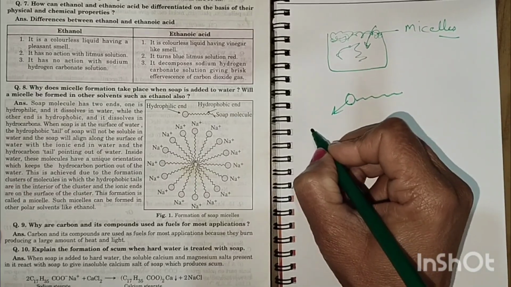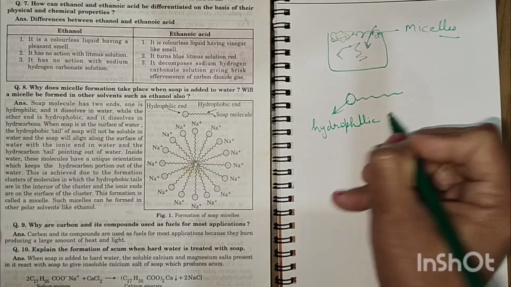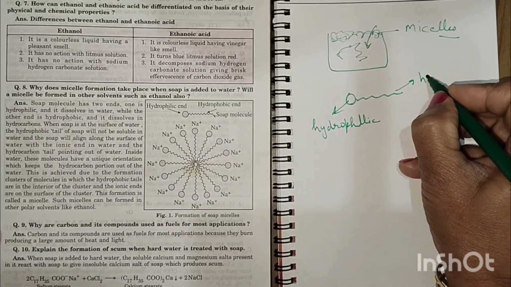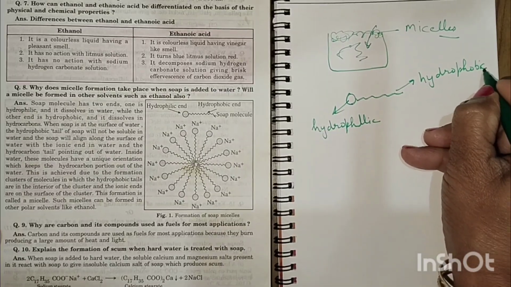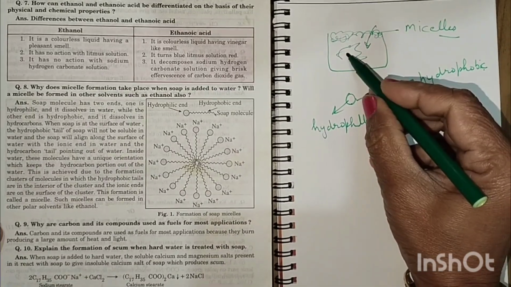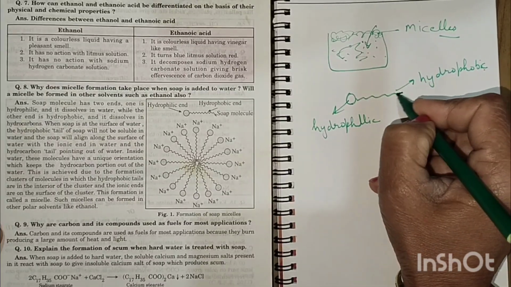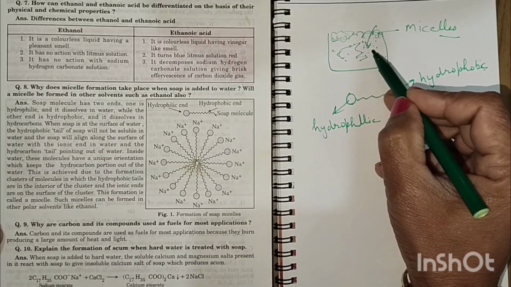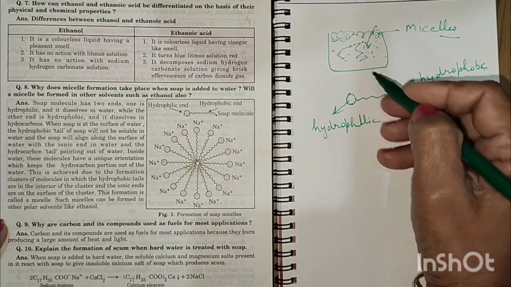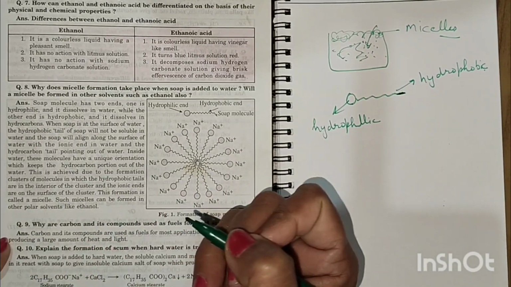The head is called the hydrophilic end, and the tail is the hydrophobic tail. When agitation takes place, the dirt is repelled by the tail and is released from the cloth. Micelles are not formed in other solvents like ethanol.